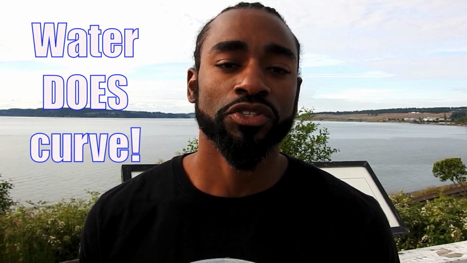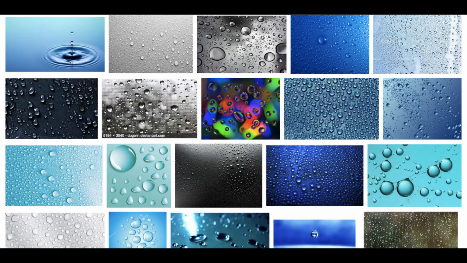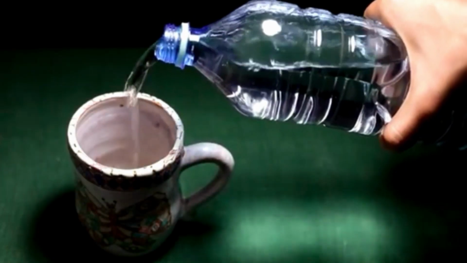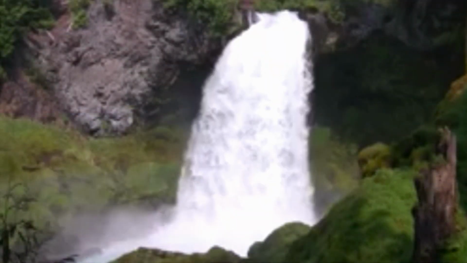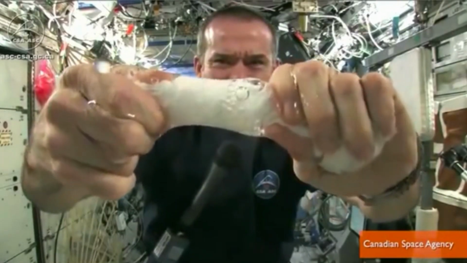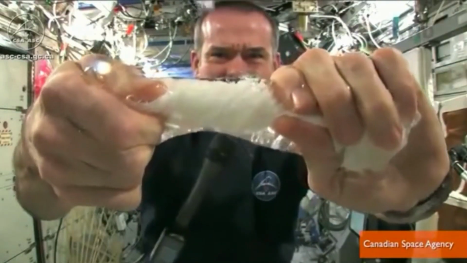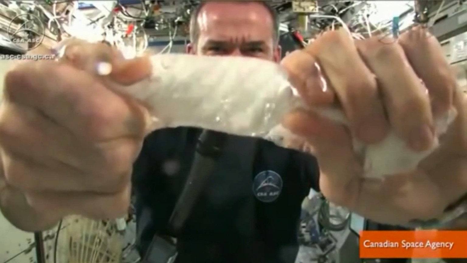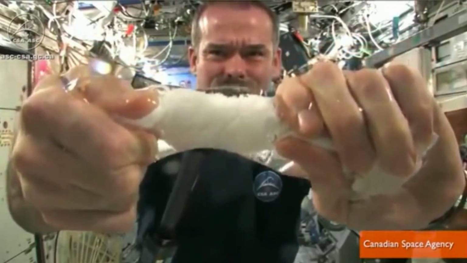Now, I'll start with this. Water does curve. You heard me, water does curve in the form of droplets. When it rains, you have droplets that form, kind of curved on your windshield and all that. When you pour water from one vessel to another, water does curve. Waterfalls, of course. Even in supposed zero gravity, when you see the astronaut doing the trick where he wrings a towel out and the water conforms all around his hand, yes, water does curve. But here on Earth, we're not in zero gravity, now are we?